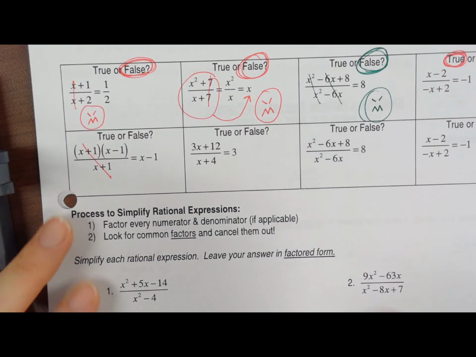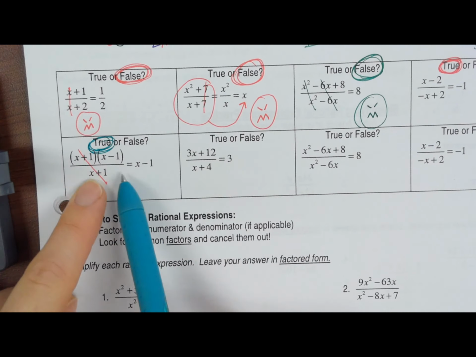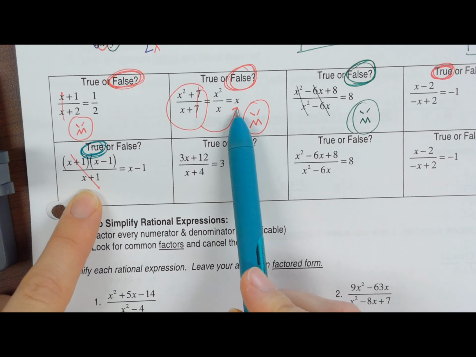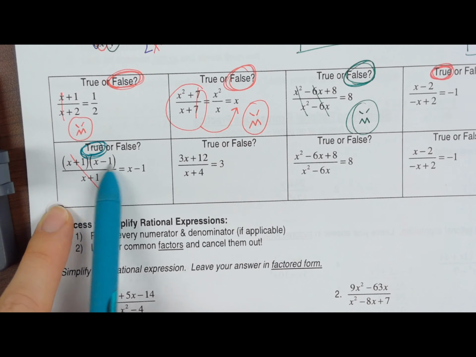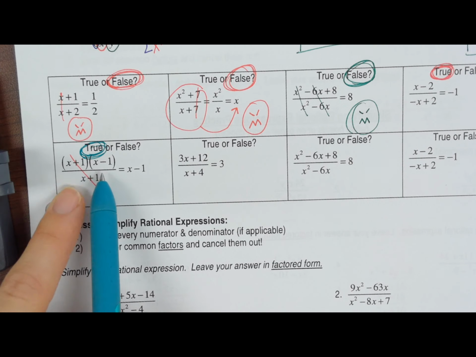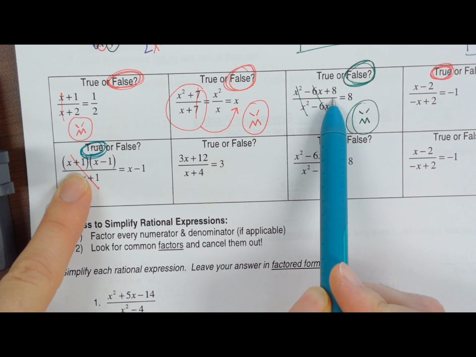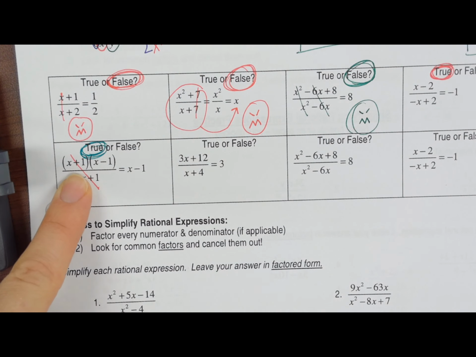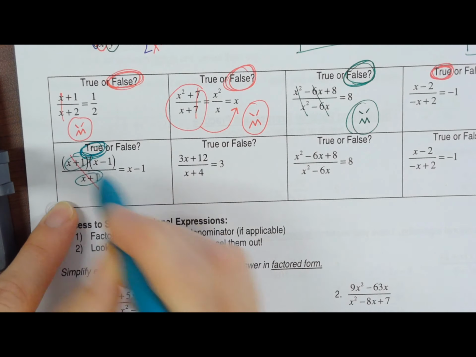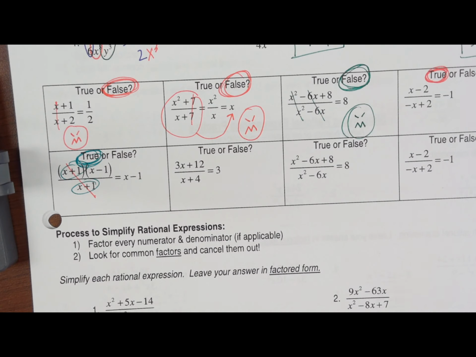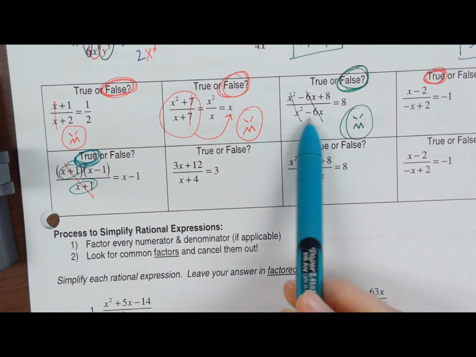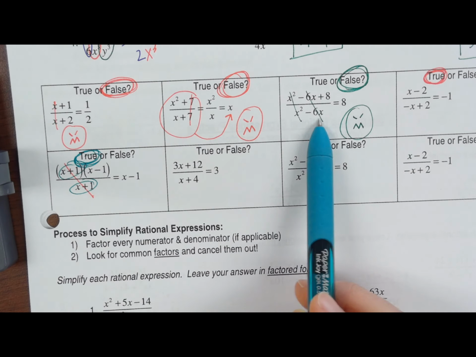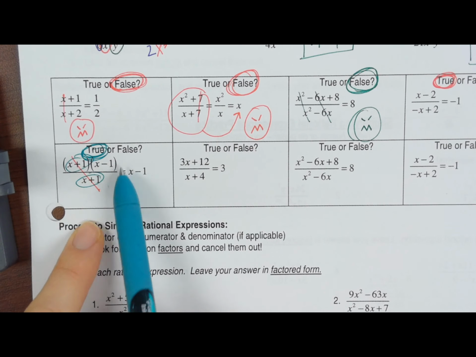Okay, so here's the thing. I want you to look at how this is compared to this, or this. What kind of form is this numerator in? Factored form. This is factored form. This is not factored form. If you can get your numerator and denominator into factored form and the factors match, that's when you can cancel. As opposed to this, these are not in factored form. You could factor the top and you could factor this, but it's only if those factors match that you can cancel them out.